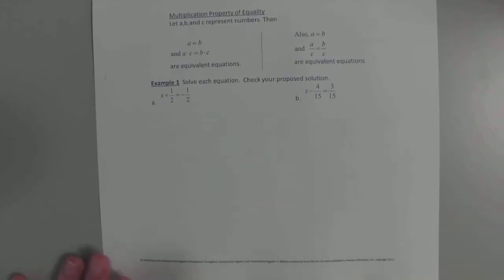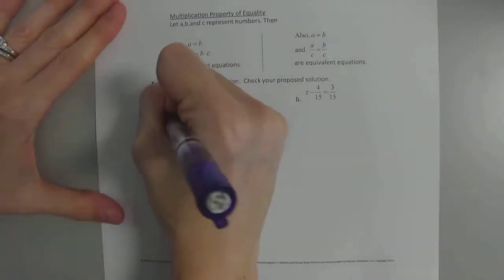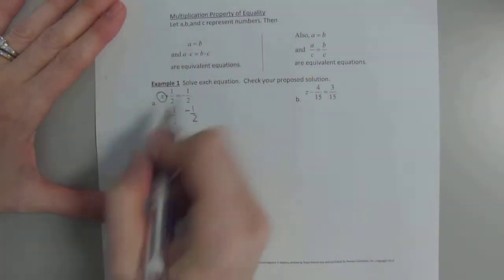Looking at this one over here, we want to get the x by itself. Who is on the same side of that equation that we want to get rid of? The positive 1/2. So we want x by itself, and we want to move this positive 1/2 to the other side. How do you move it over? You change it to a subtraction problem. So we're going to subtract 1/2 over, and if we do it to the left, we do it to the right.